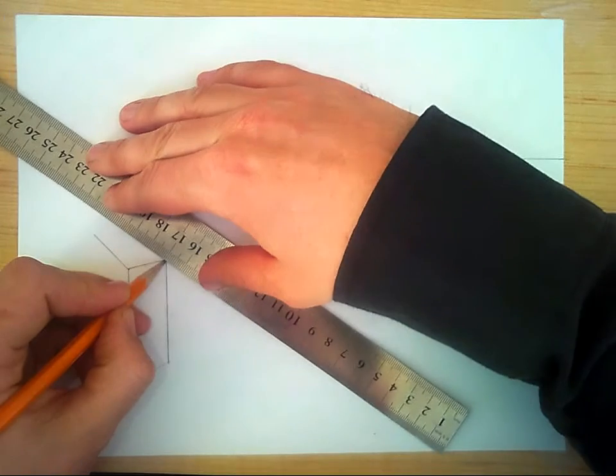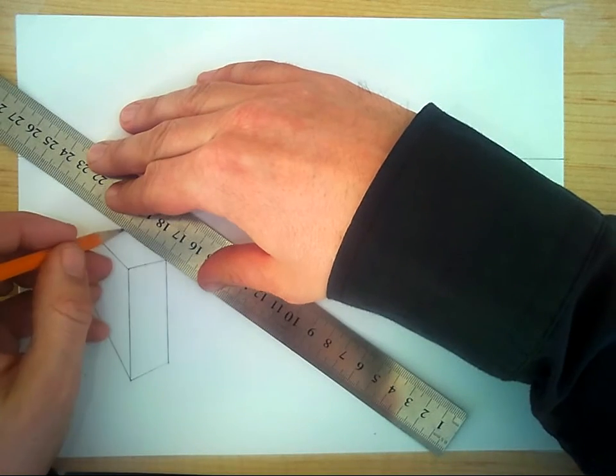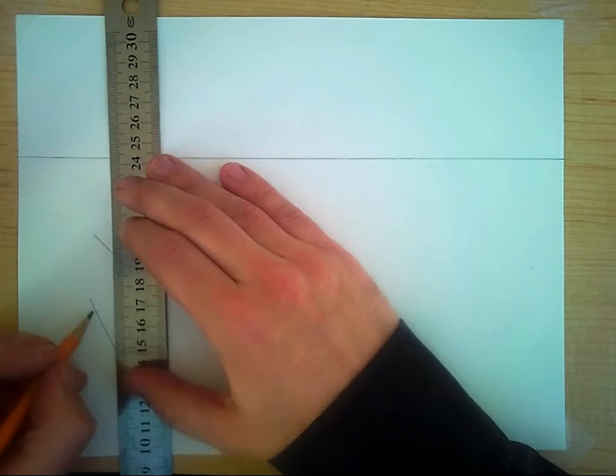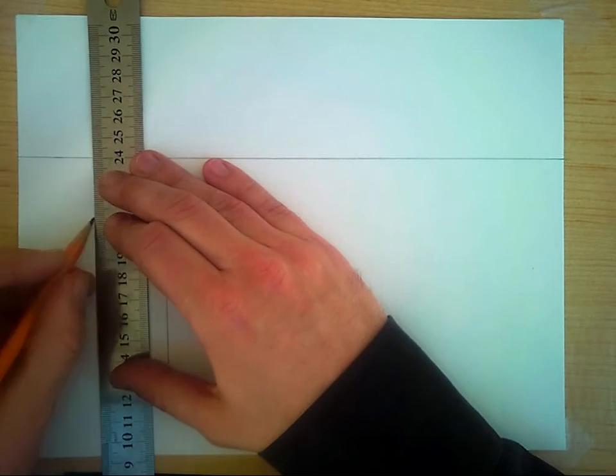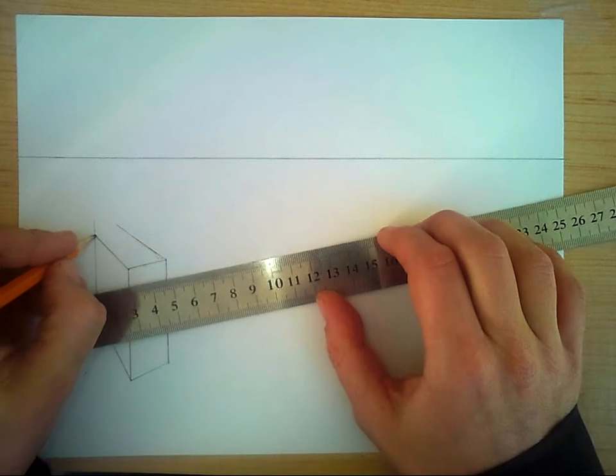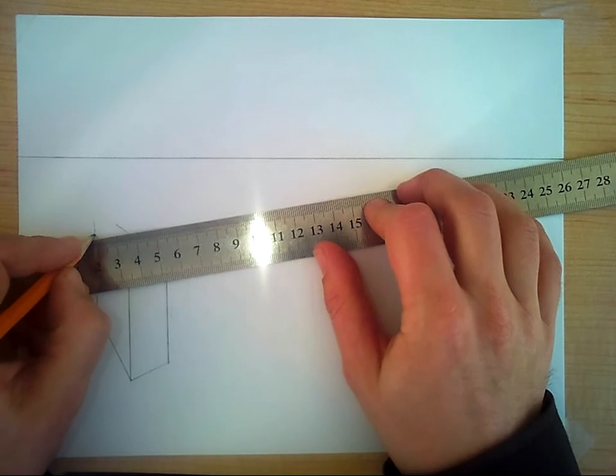So if you could build this along with me. We're going to build 3 boxes and then make our decisions which one's actually in front of the other one.